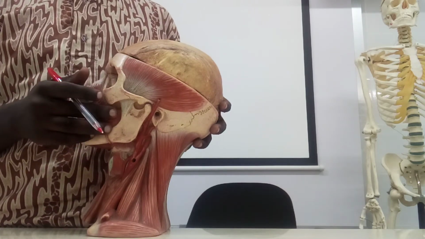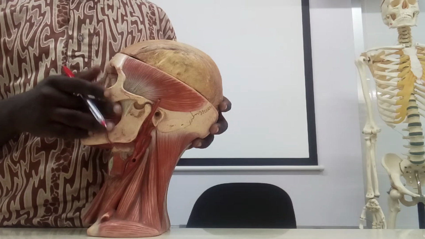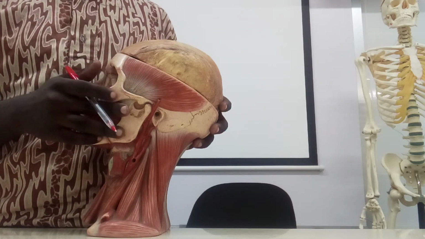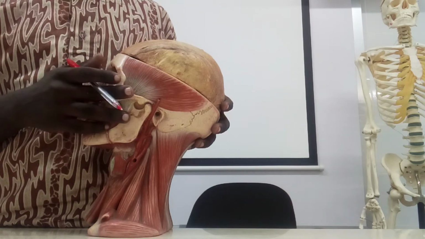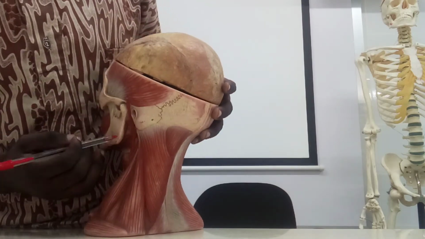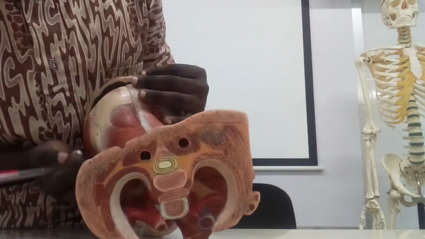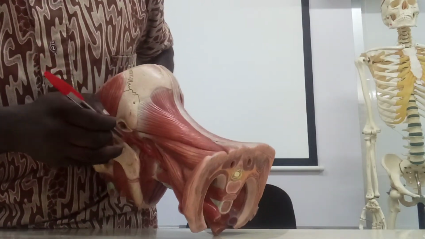We're also going to have the mandibular nerve together with its branches, the chorda tympani nerve and the otic ganglion. Then of course, we're also going to have the pterygoid plexus of veins. Then in addition, we also have the maxillary division.